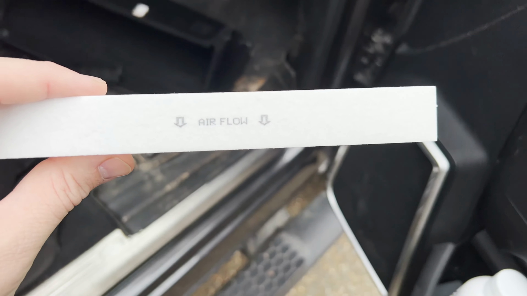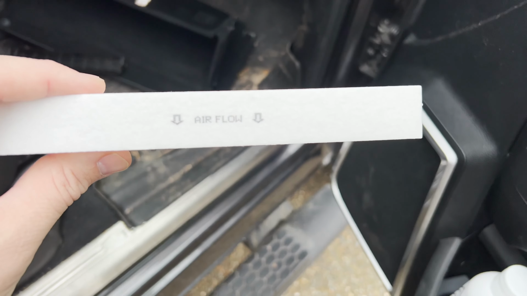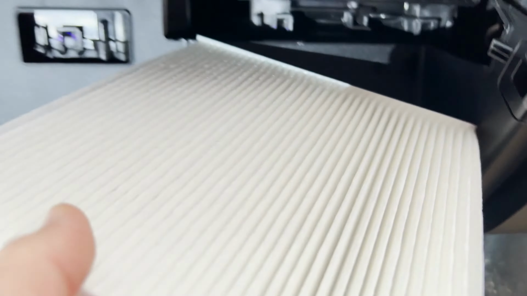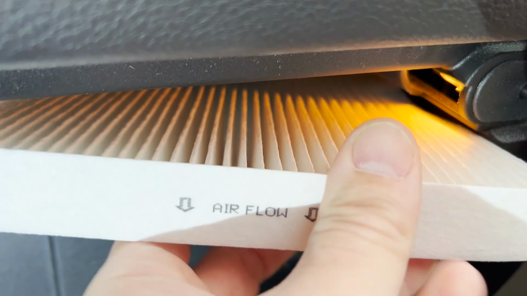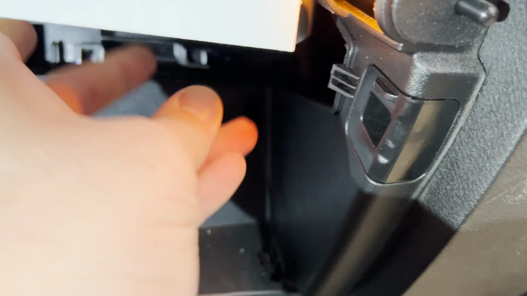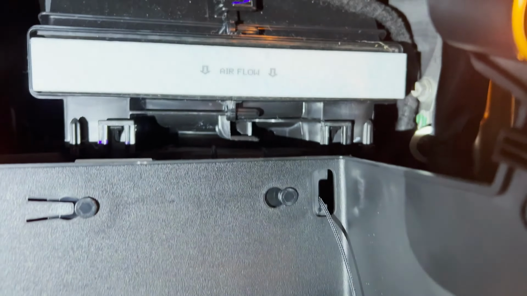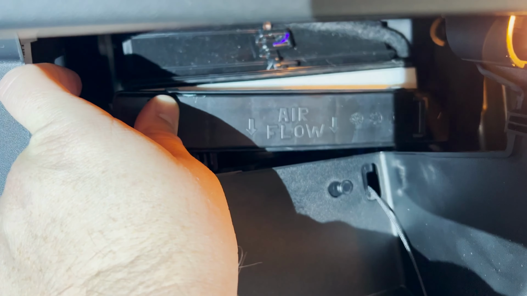Note the airflow direction on the new filter. Make sure to install it in the same orientation as the old filter. Replace the cover. It will just click into place.